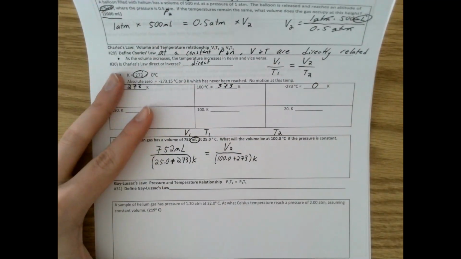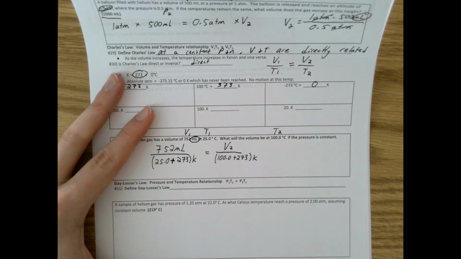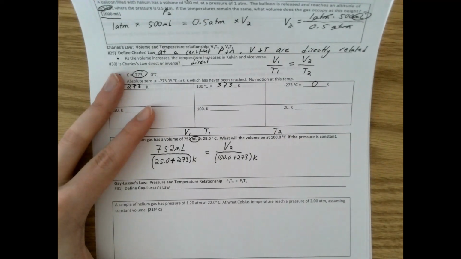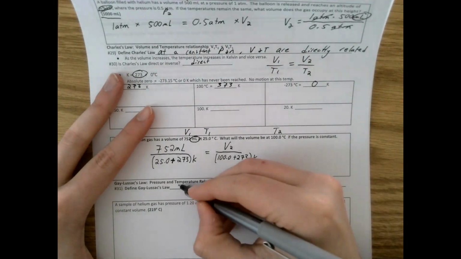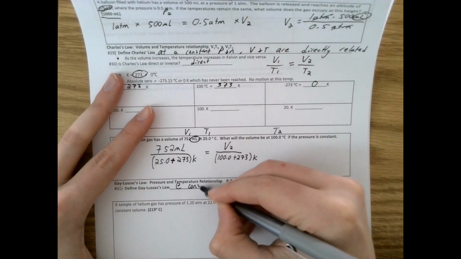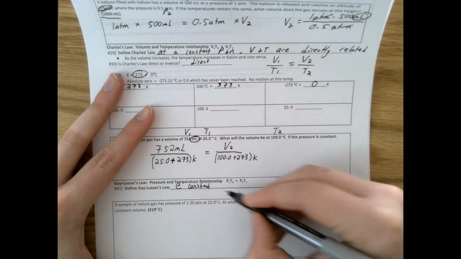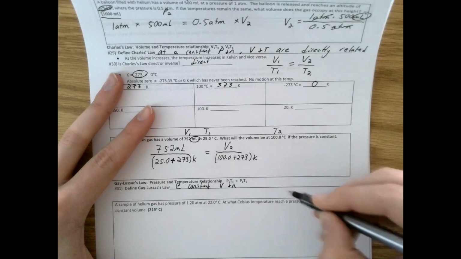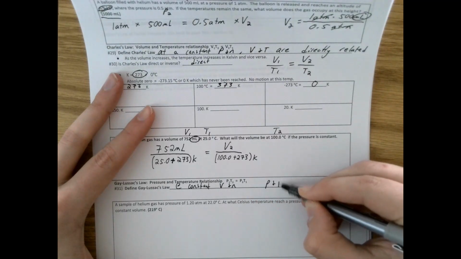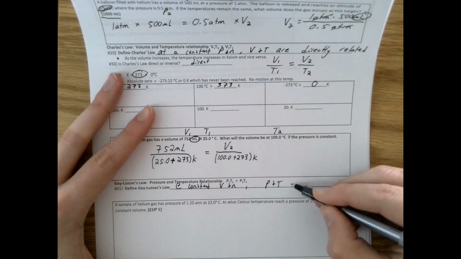Okay? So, Gay-Lussac's law is our last of the three different gas laws that we'll look at. So it states that at a constant volume and number of moles, pressure and temperature are directly related.